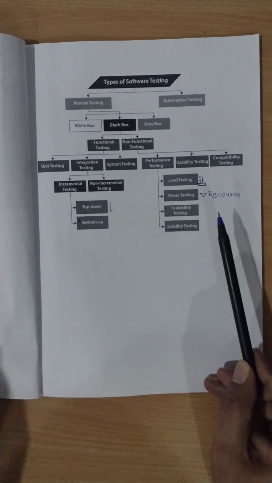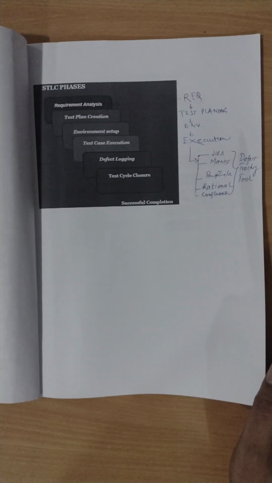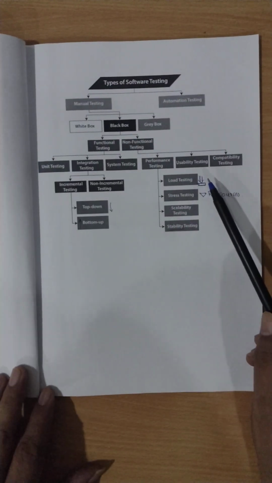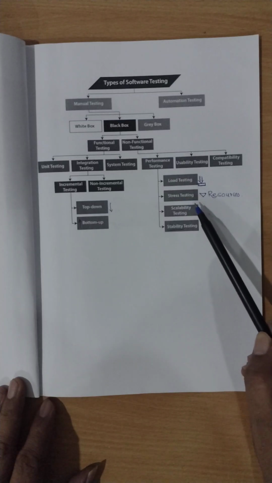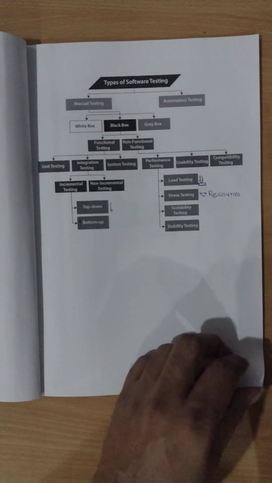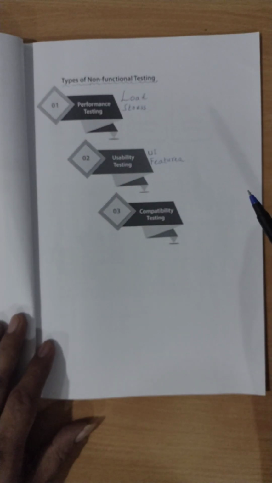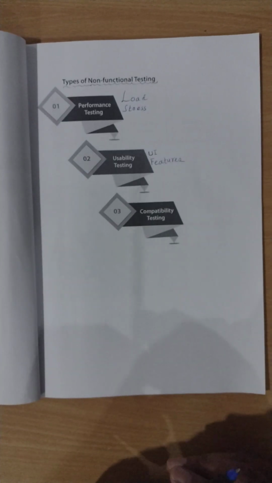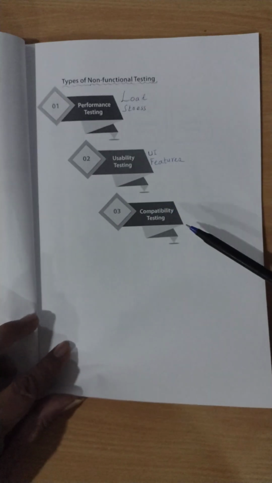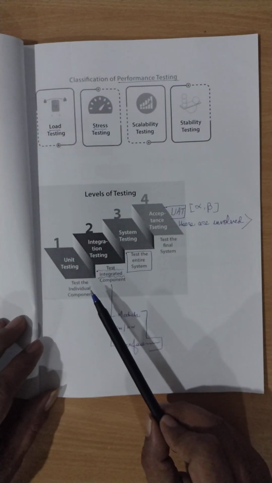Performance testing, as we have seen on another page, has load testing and stress testing. So here we are putting load testing, stress testing, scalability testing, stability testing, all under performance testing. For non-functional testing, we have performance testing, usability testing, compatibility testing and all these things. This we have already seen.